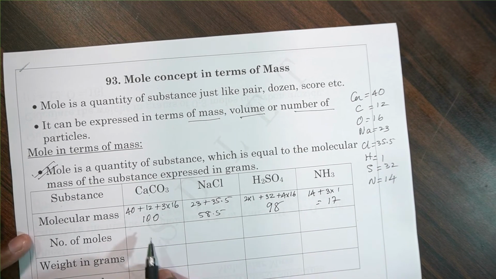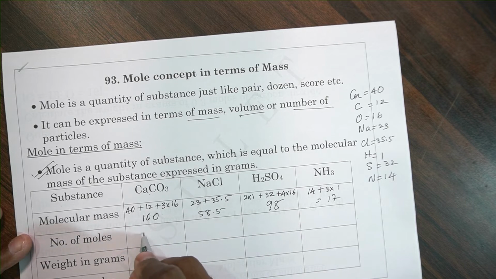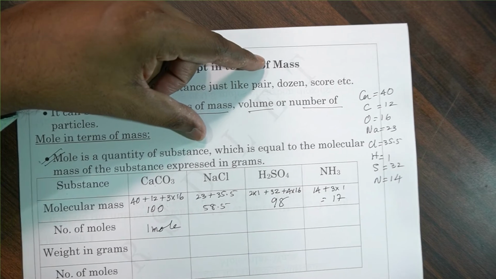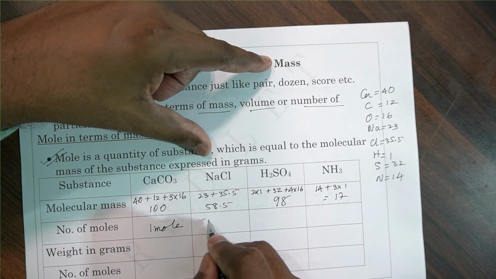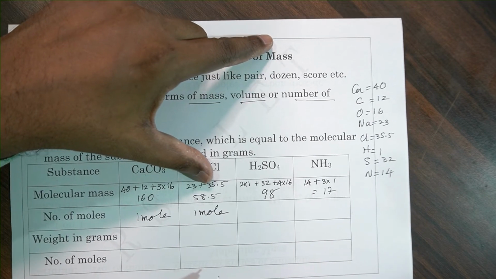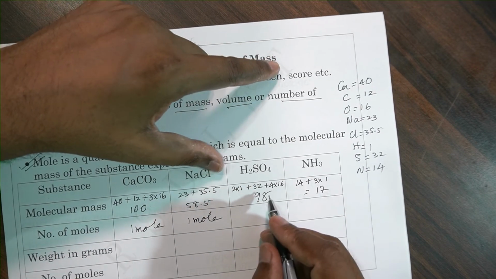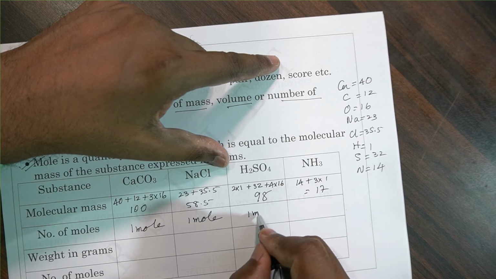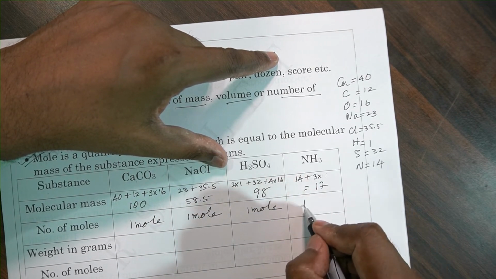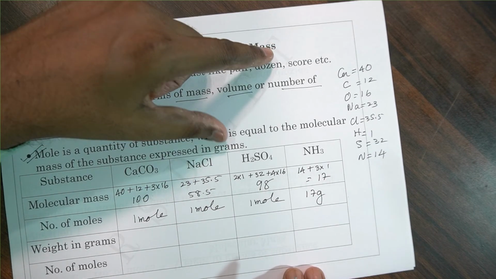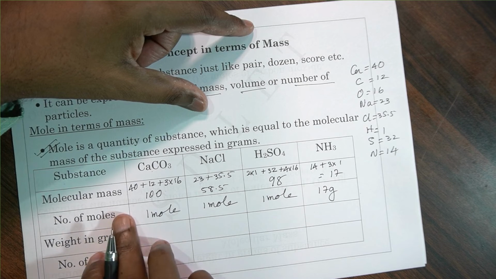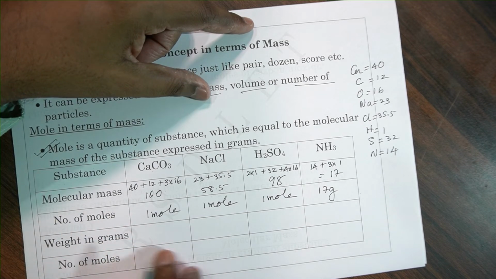So the number of moles in one molecular weight is equal to 1 mole. So 1 mole of calcium carbonate means 100 grams of calcium carbonate. Same way 1 mole of sodium chloride means 58.5 grams of sodium chloride. Sulfuric acid, 1 mole of sulfuric acid is 98 grams. 1 mole of ammonia is 17 grams. Okay, so this is the relationship between mole and molecular mass. So mole can be expressed in terms of mass.